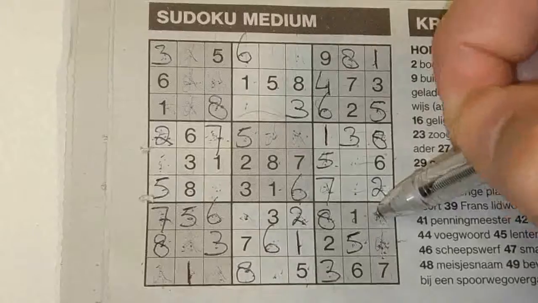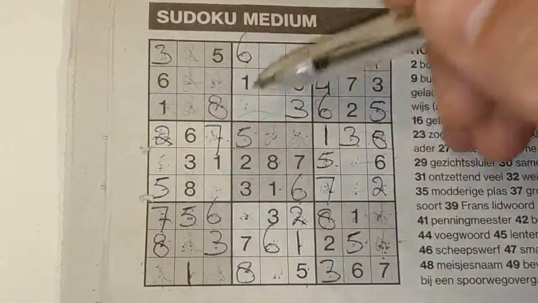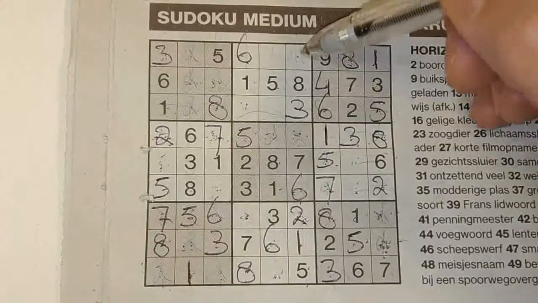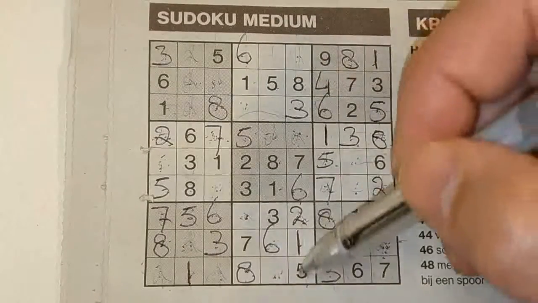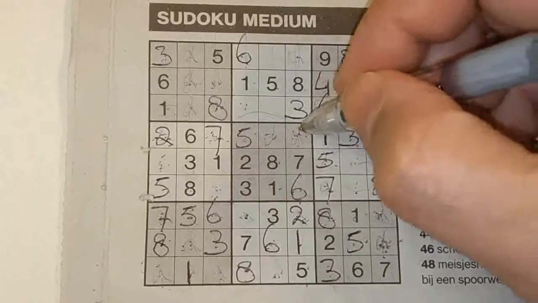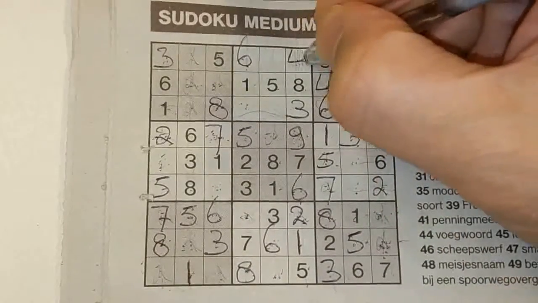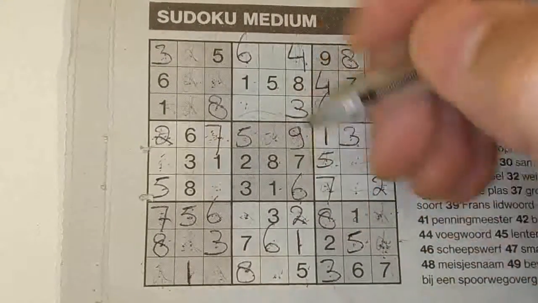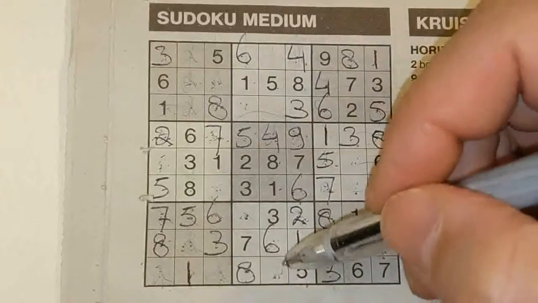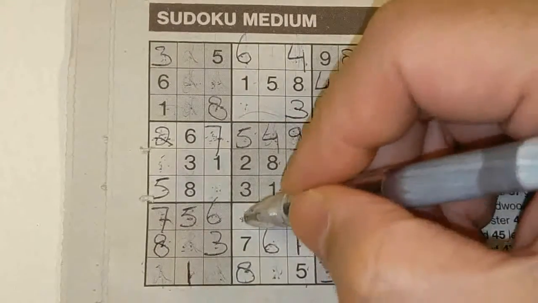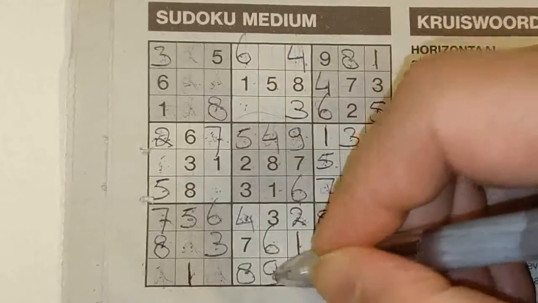We have here the solution. We have a 9 here, so no 9 there, 9 should be here. And the 4 goes there in this column. 1 digit left for this big square for the number 4. We have a 4 there, so no 4 here, 4 should be here. And the 9 goes there.